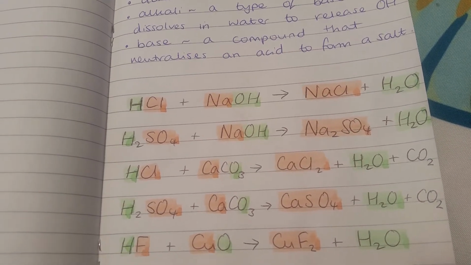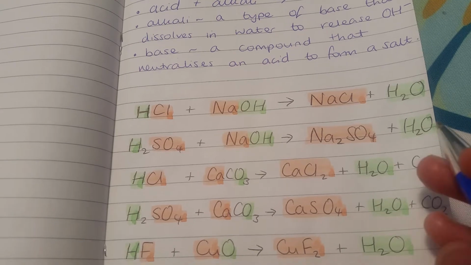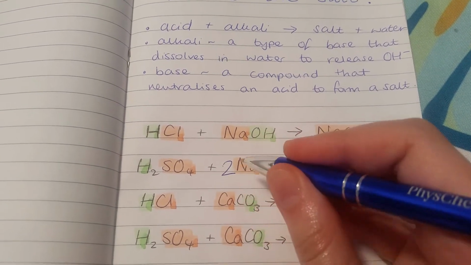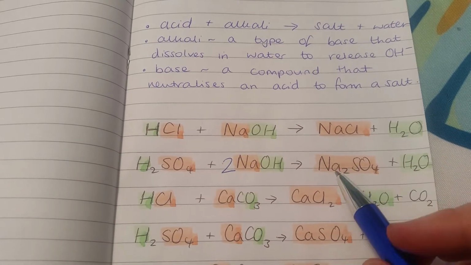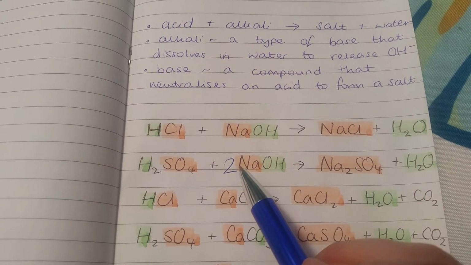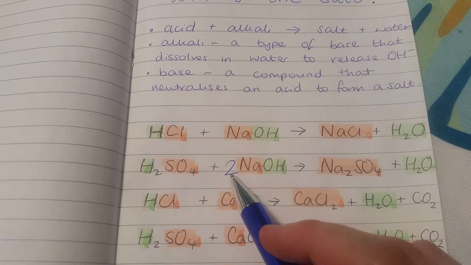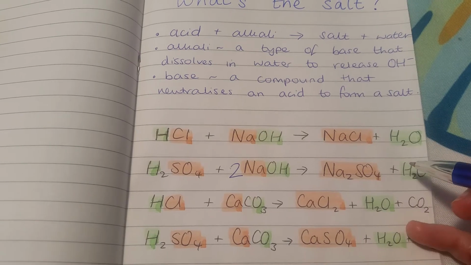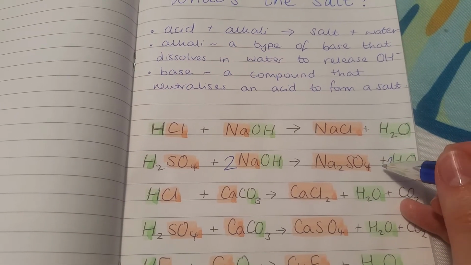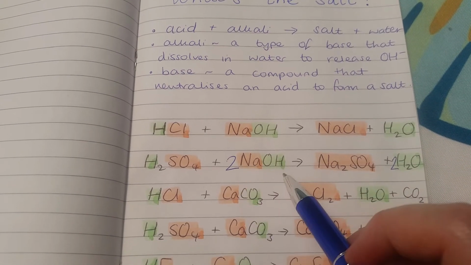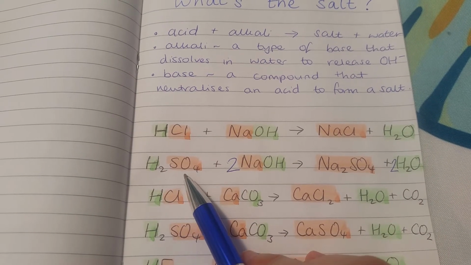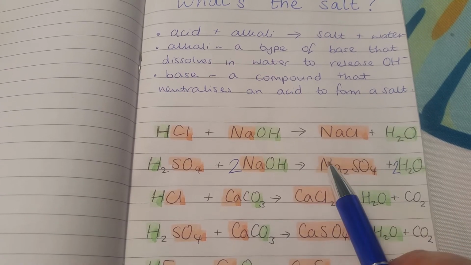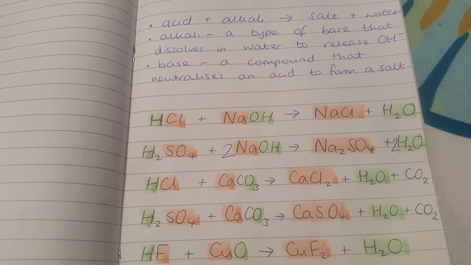Now we need to check if it's balanced, which it isn't. On the right we've got 2 sodiums, so we put a big 2 in front of the sodium hydroxide. Now let's see if it's balanced. We've got 2 hydrogens there, and we've only got 2 here, so we need to put a big 2 in front to make 4. So 4 hydrogens there, 1, 2, 3, 4 on the left. Let's check the oxygens now: 4, 5, 6, 4, 5, 6, it's balanced.